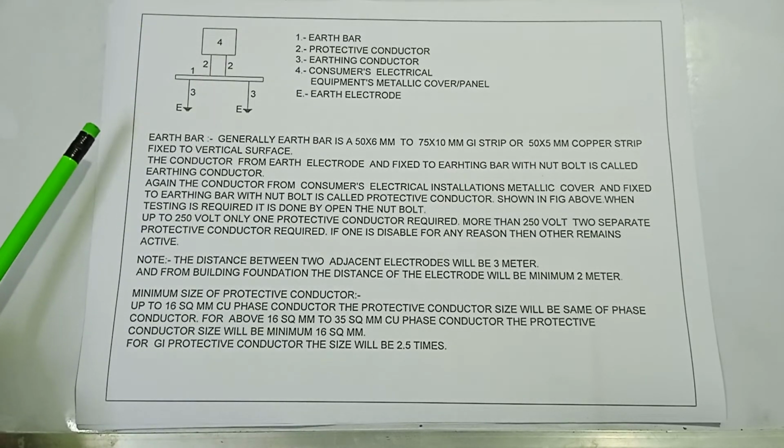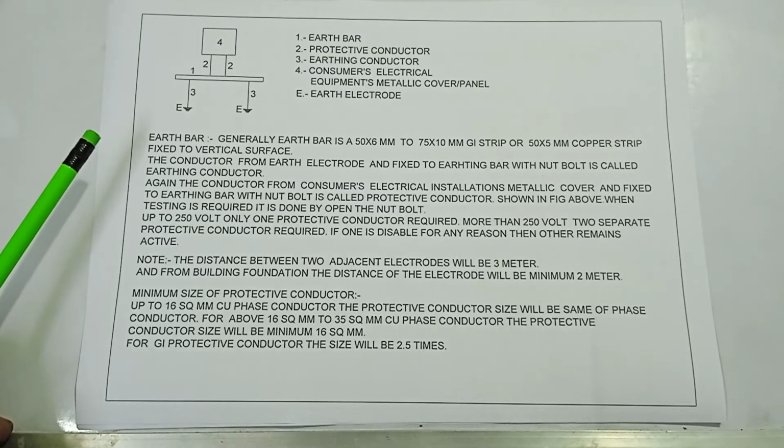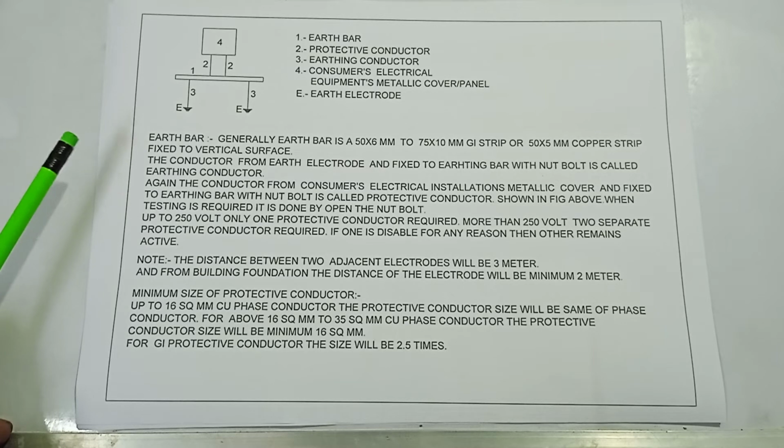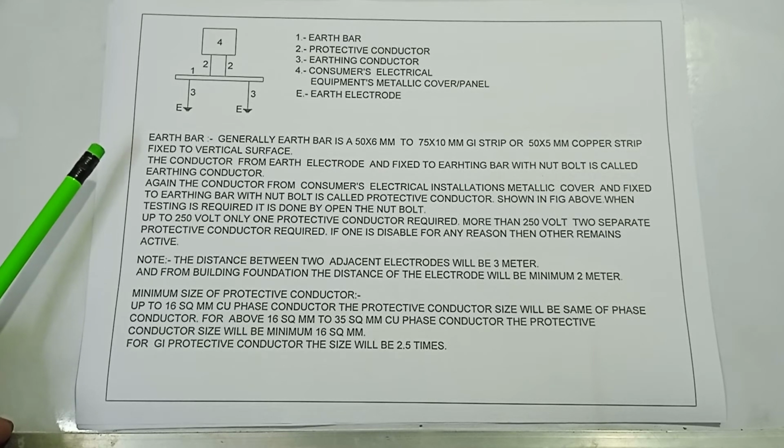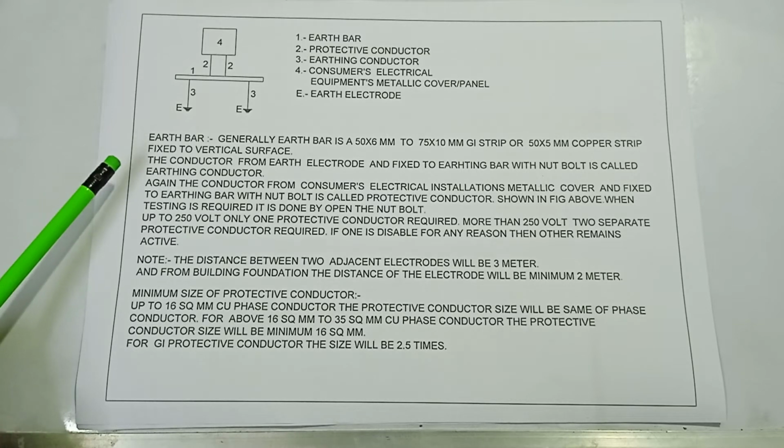Generally, earth bar is a 50 into 6 mm to 75 into 10 mm GI strip or 50 into 5 mm copper strip fixed to a vertical surface, just like a wall, etc. The conductor from the earth electrode fixed to the earthing bar with nut bolt is called earthing conductor.